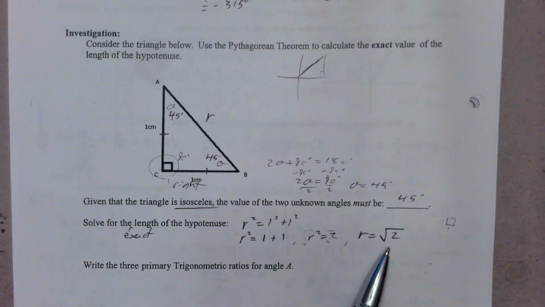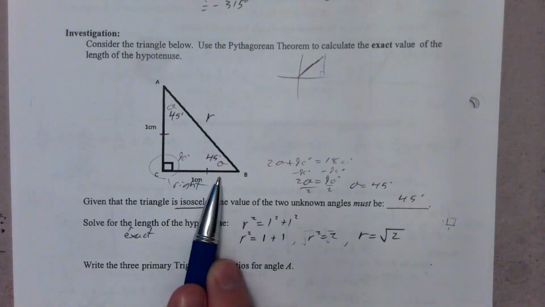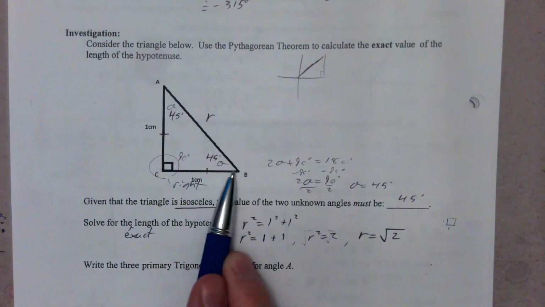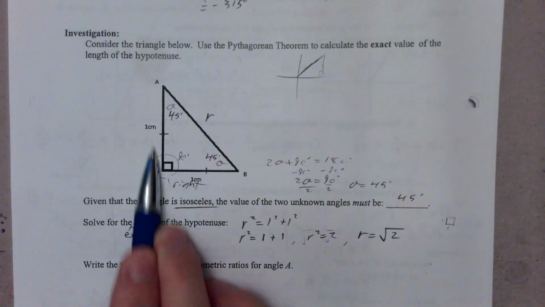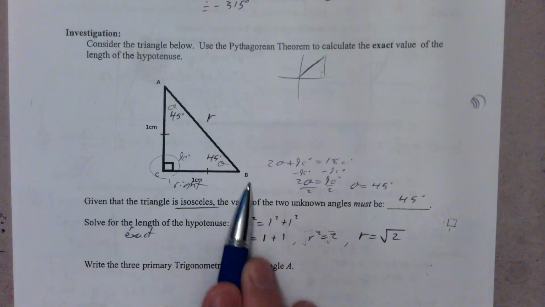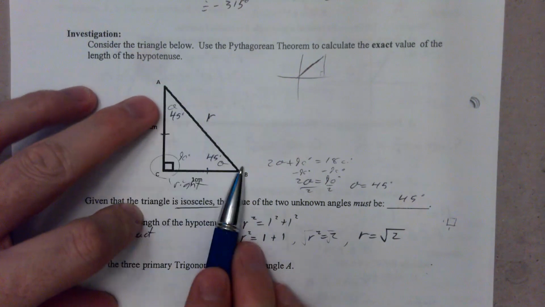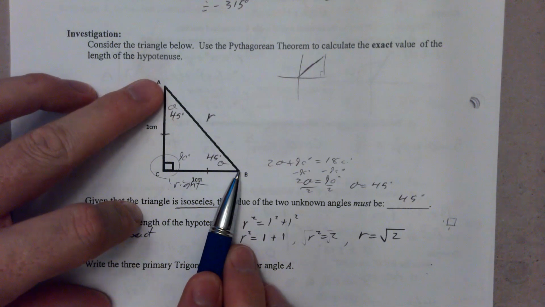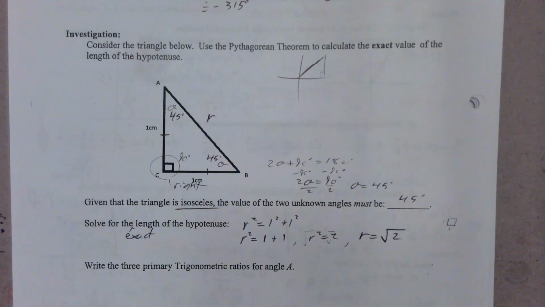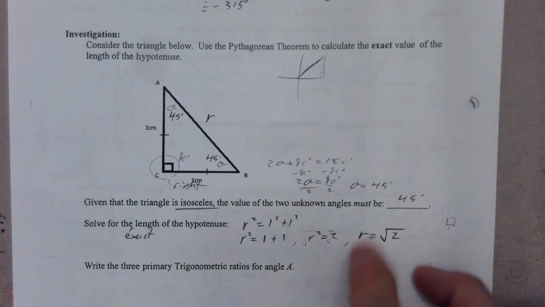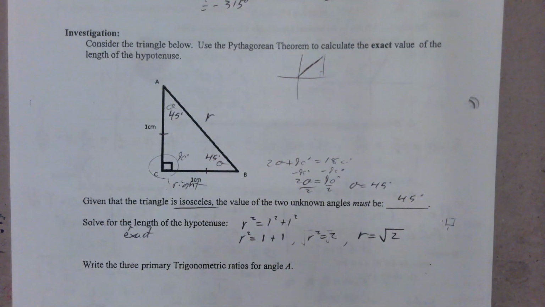There were cultures that didn't believe in irrational numbers. They thought that every number could be written as a ratio. They had a hard time figuring out, if I built a square that was 1 centimeter by 1 centimeter, what the length of the diagonal would be. They thought that maybe if they built squares large enough they'd be able to measure that hypotenuse exactly, and it was impossible. They didn't understand that there was such a thing as an irrational number.